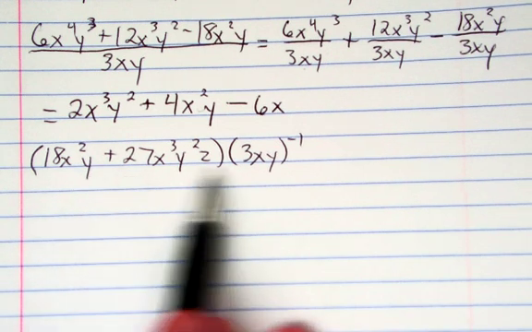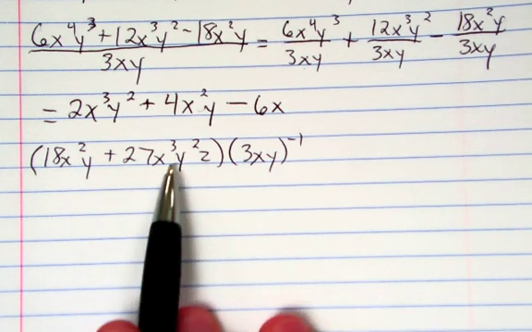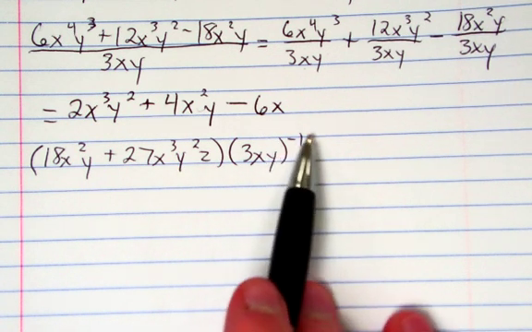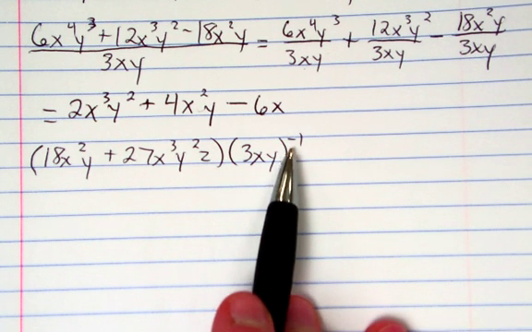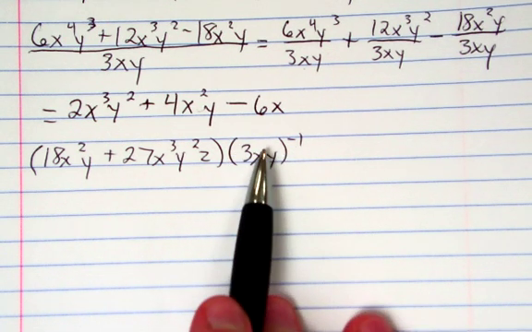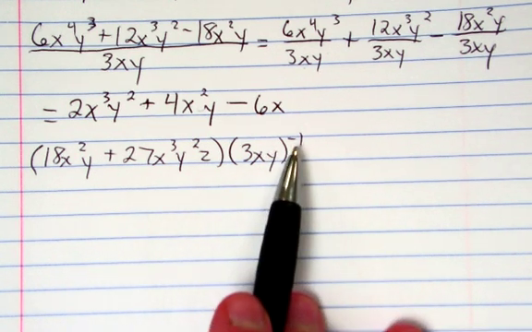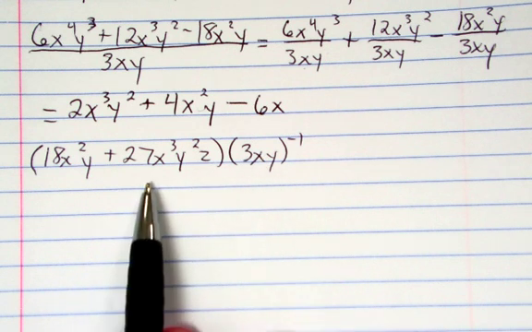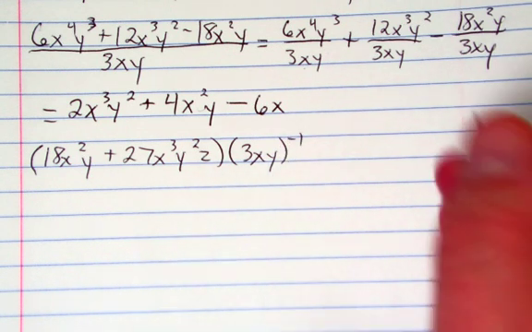Notice that while this looks like a multiplication problem, it's actually a division problem in disguise. And that's because of this negative 1 exponent over here. The negative 1 exponent, remember, means that the base, notice the base in this case is the entire parentheses here, would have to go across the fraction bar in order to receive a positive exponent. So this whole parentheses would have to move down to the bottom of the fraction in order to receive a positive 1 power.